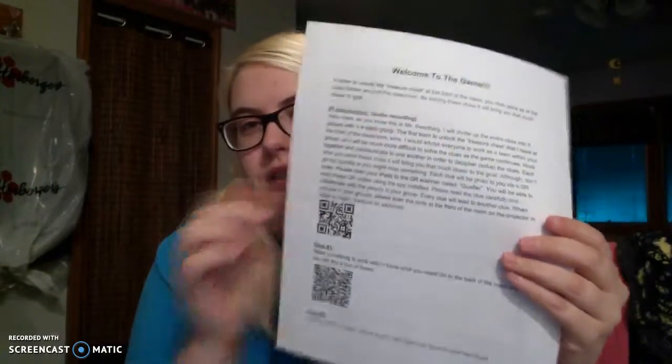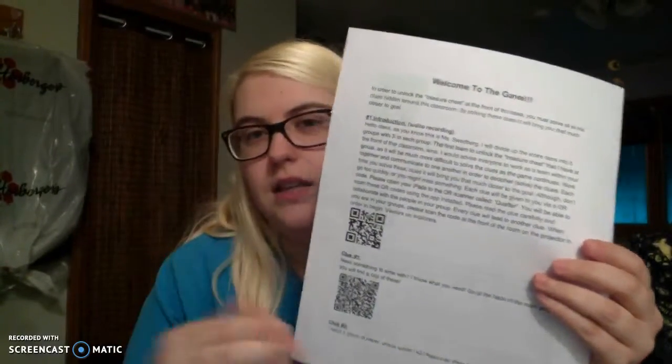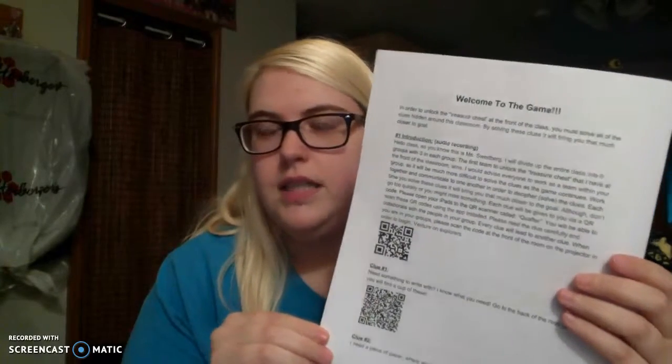So for the QR codes, I did a game, like I said. I kind of just made this up. This is like the cheat sheet or the teacher's key. So these would be QR codes that I would have placed around the classroom in certain strategic areas, and they would all scan these. So there's different QR codes, as you can see.